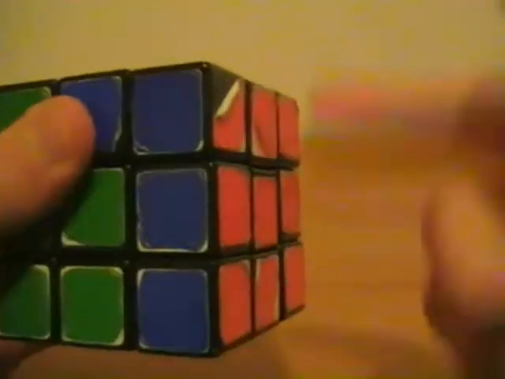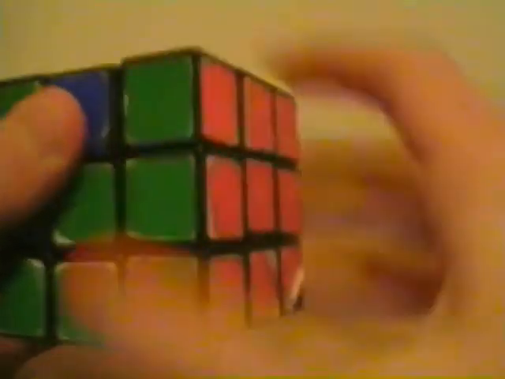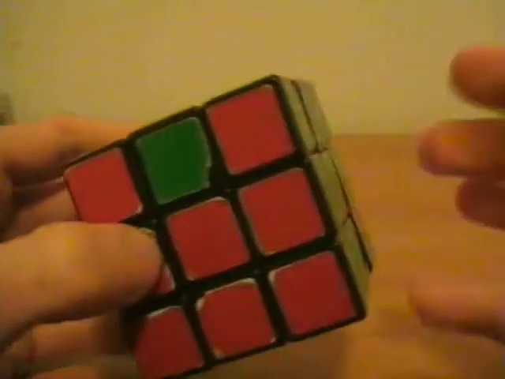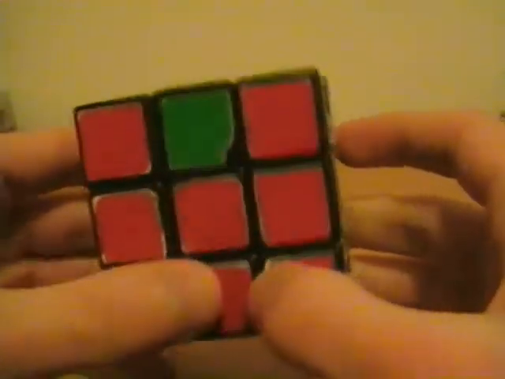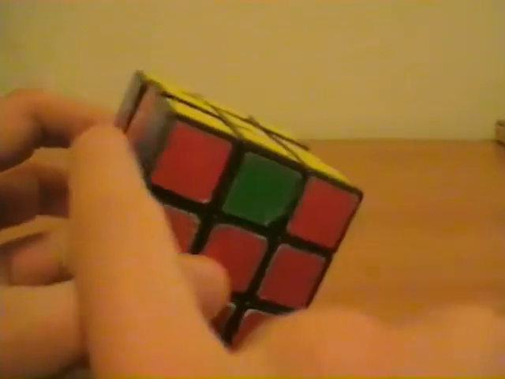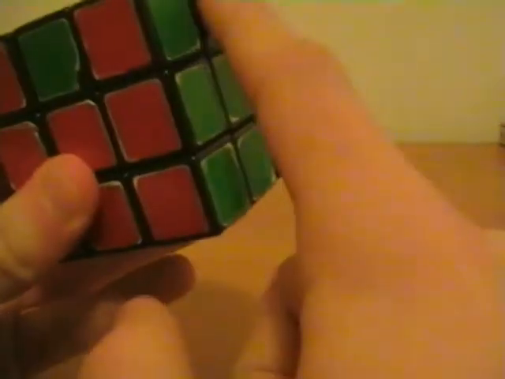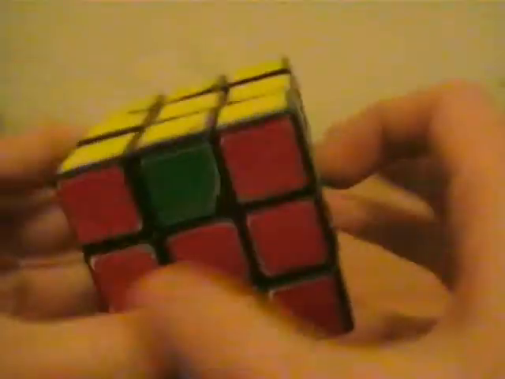And then do remember to spin this in the same direction that you're going. And then we've solved one of them. So then you come to the case of the 3 incorrect edges. As you can see, we need to bring this over to here, this to here, and this over to here.